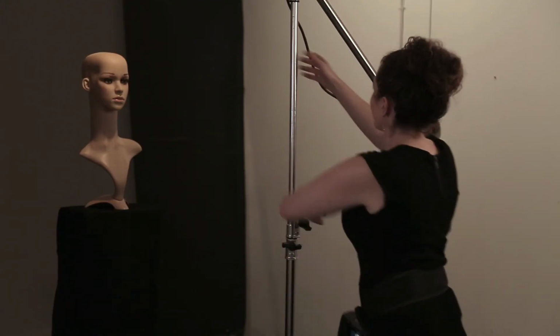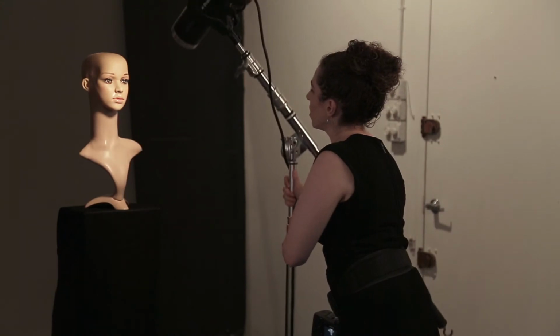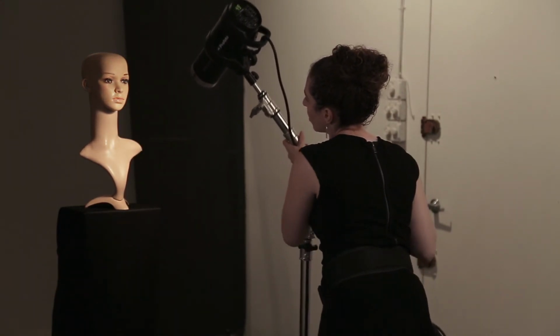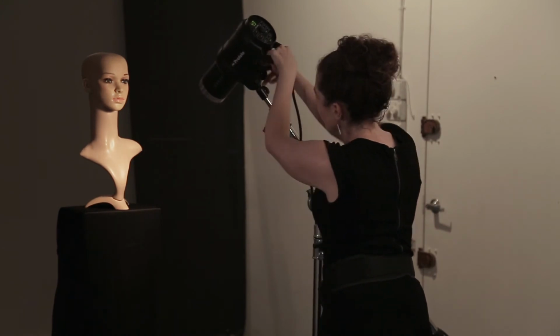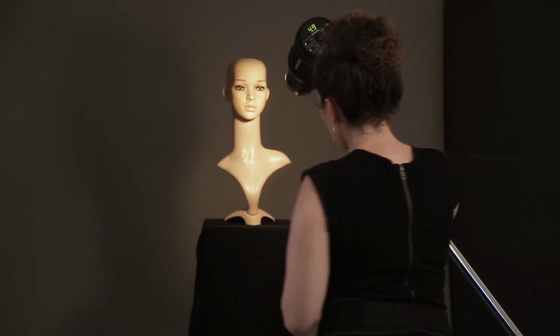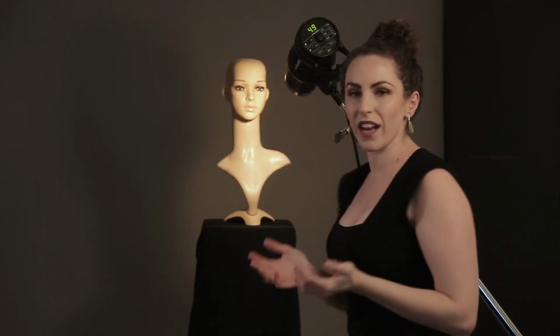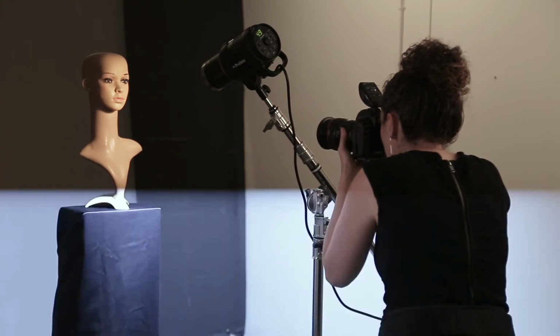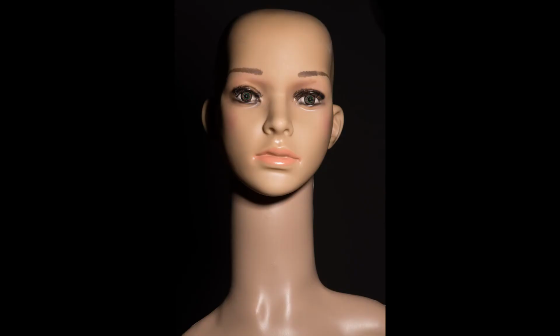All right, so let's take a look at this. This is the really high light. Let's go down to maybe just a little bit below eye level here. And it's not terrible, okay? But it's really not sculpting the features. It actually makes the face look a little wider. So let me grab that shot first. So again, notice it's just below eye level. This is the problem I see most beginning photographers have.